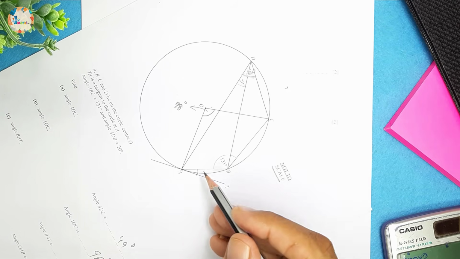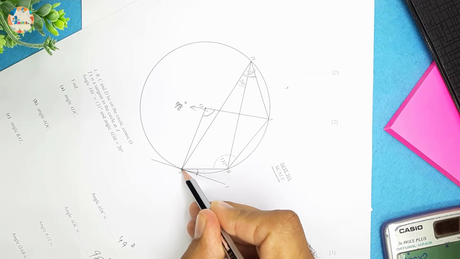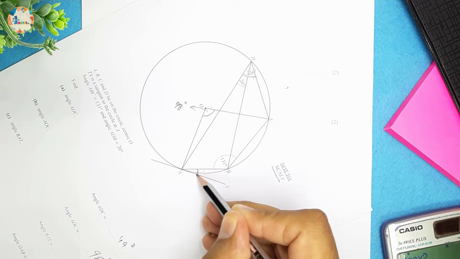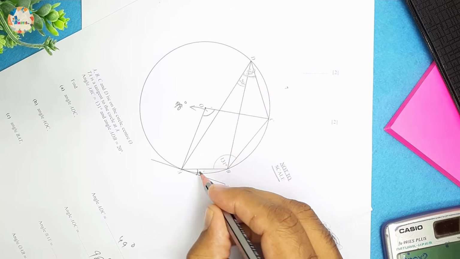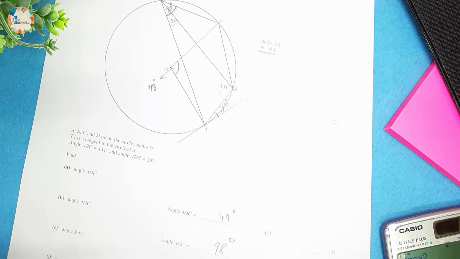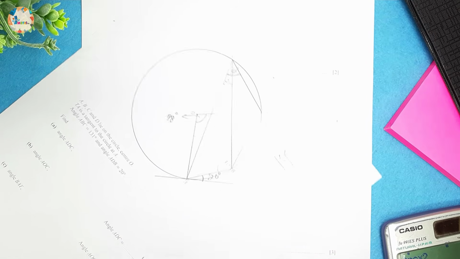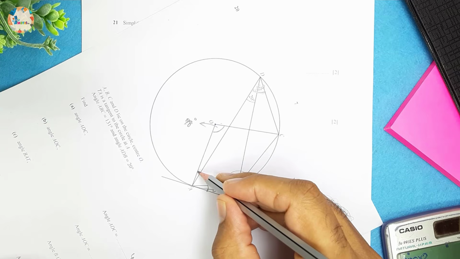In this case, this is the triangle over here. So this angle by the theorem will be equal to this angle, and we can write here this is 20 degrees. So we can mention here BAT will be equal to 20 degrees.